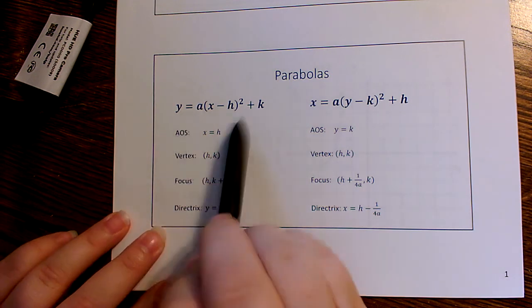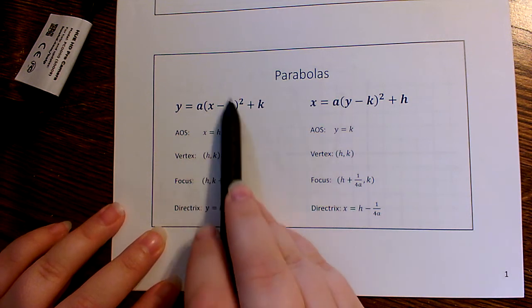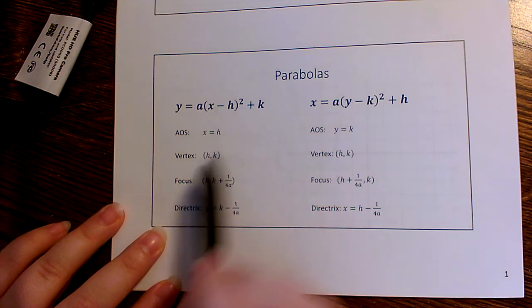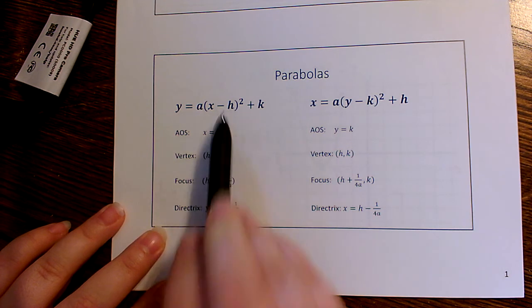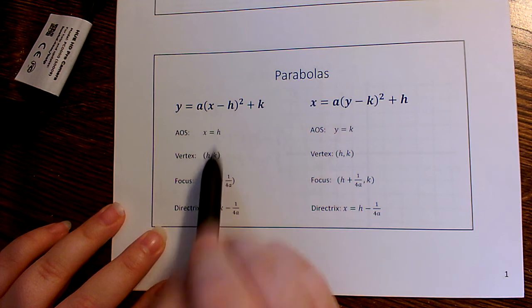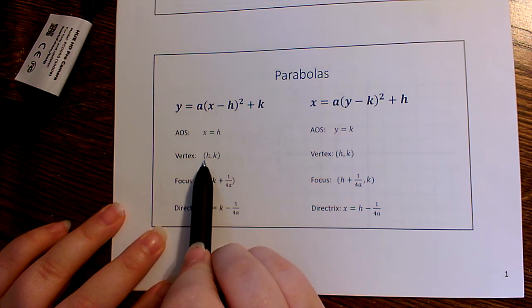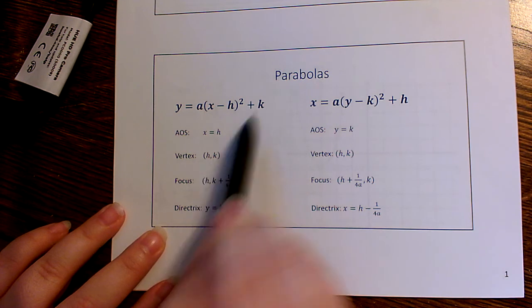So if you have y equals and you have the x squared, you learned that this h and this k is how you're going to find the vertex of your parabola. So if you notice, we take the opposite of the number inside the parentheses to be the x-coordinate of the vertex, and then we keep the same sign as the number at the end of the equation for the y-coordinate of the vertex.